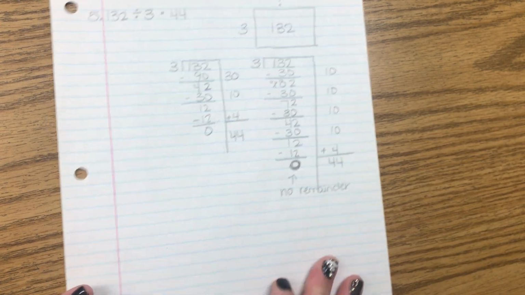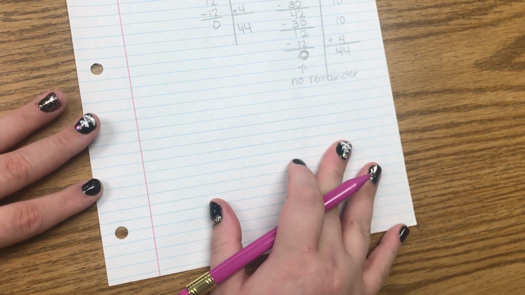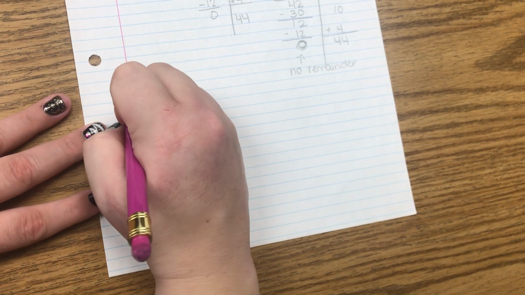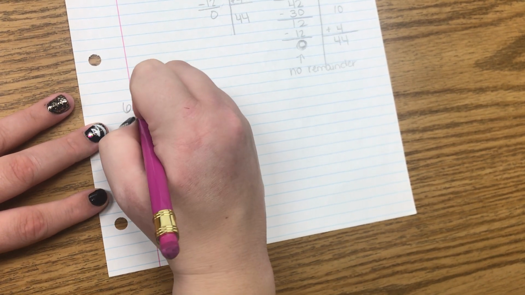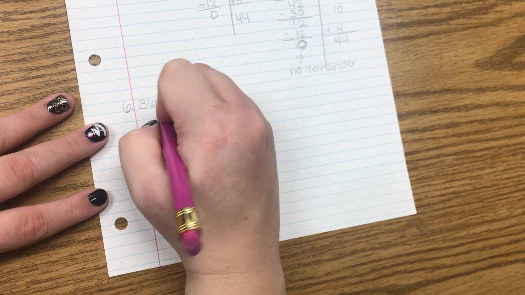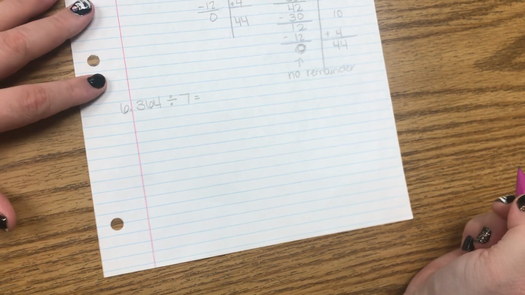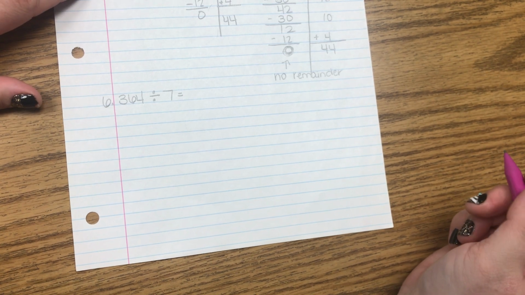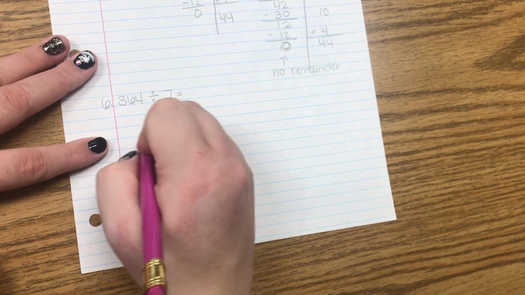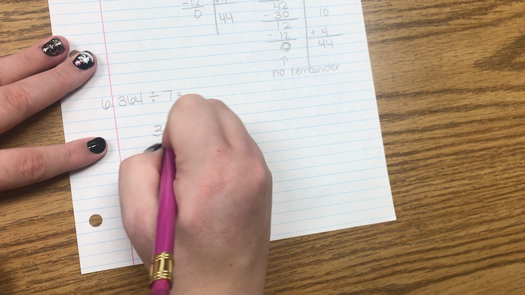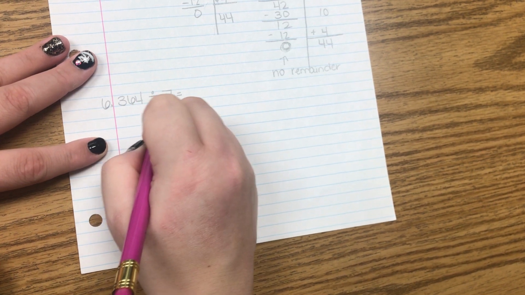All right, let's try another one. Number 6. We have 364 divided by 7. When I set the problem up, my larger number always goes inside.